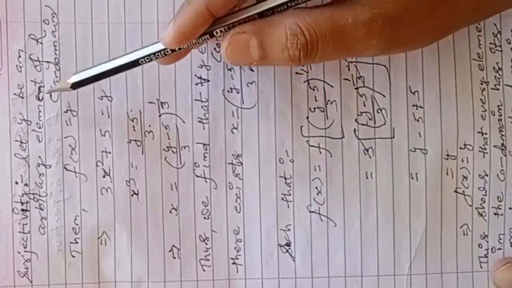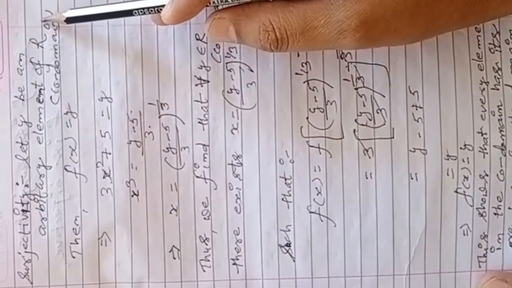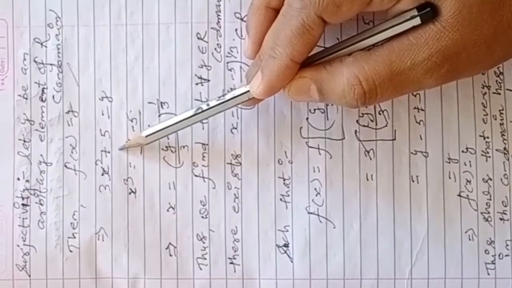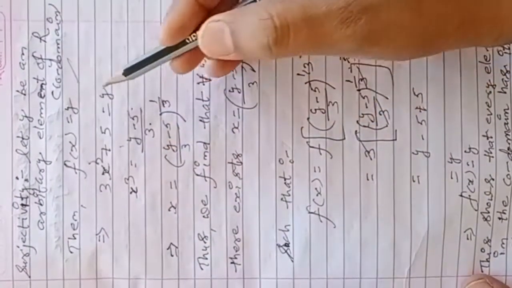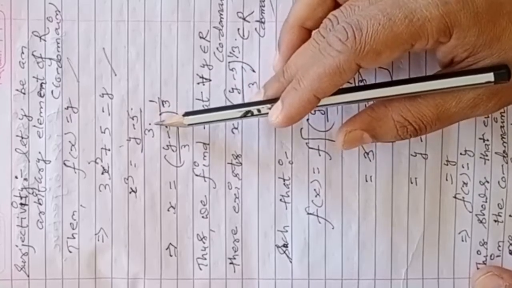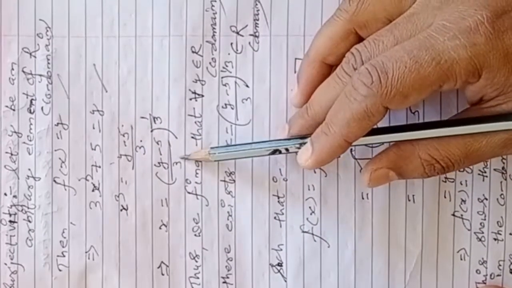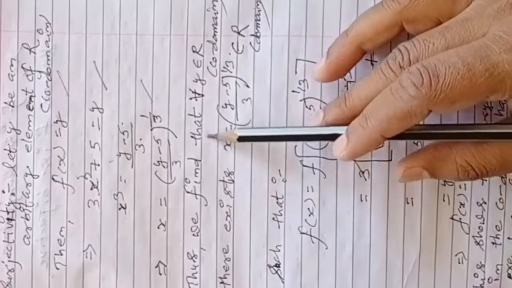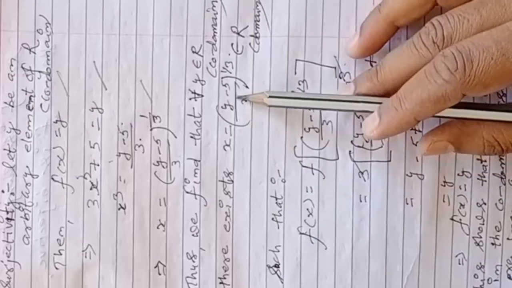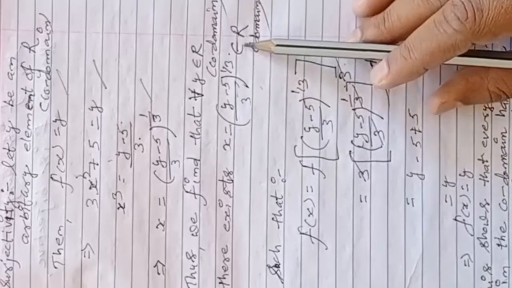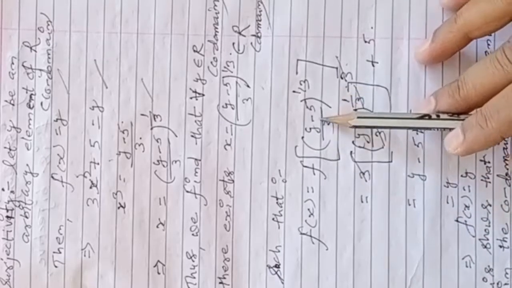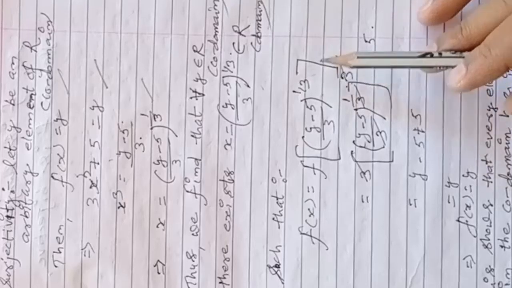Surjective property we are checking. Let y be any arbitrary element of R codomain, then f(x) = y, 3x², sorry, it should be 3x³. 3x³ + 5 = y. x³ = (y - 5)/3. So x = ((y - 5)/3)^(1/3). Thus we find that for all y belongs to R codomain, there exists x = ((y - 5)/3)^(1/3) belongs to R domain, such that f(x) = f(((y - 5)/3)^(1/3)).